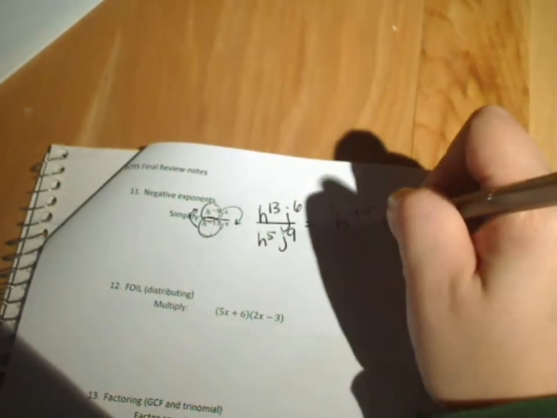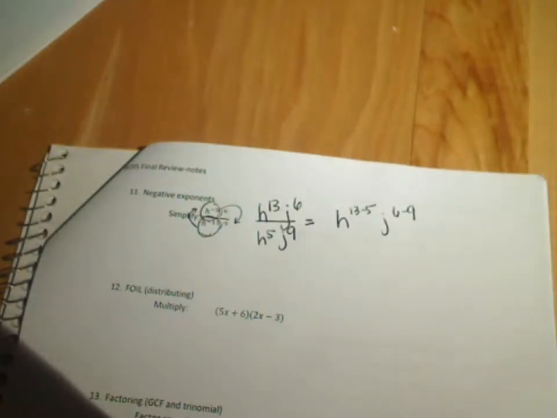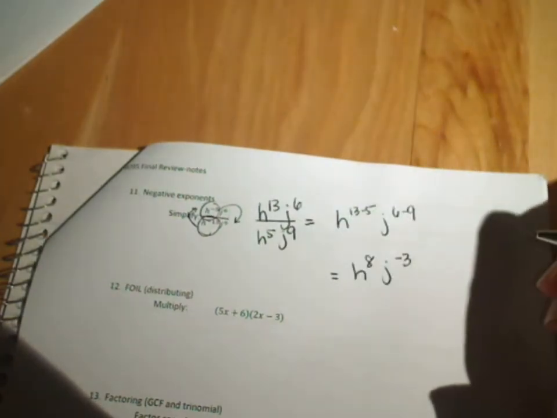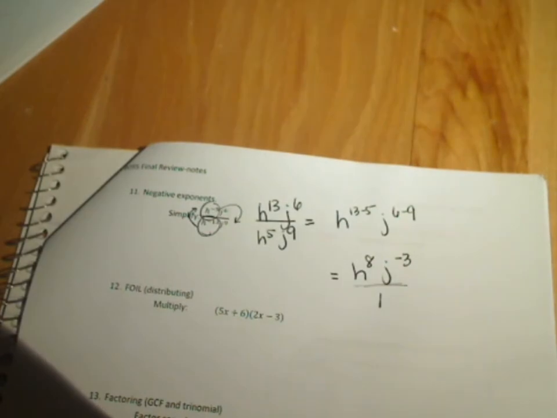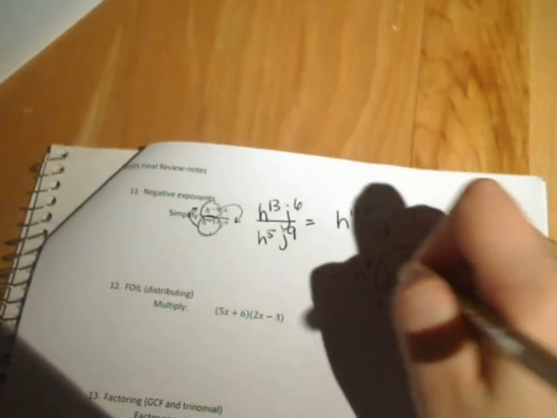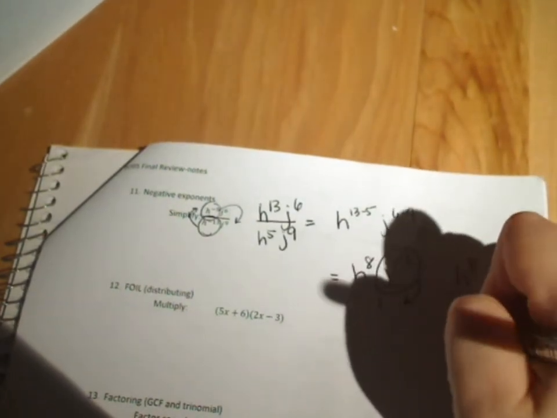Alright, so when we do this, we subtract exponents. We do h to the 13 minus 5, and we do j to the 6 minus 9. So I have h to the 8 and j to the negative 3. We'll just make this into a fraction, so over 1. Anytime you need a fraction, just make it over the number 1. And move this part down. That's what will make the exponent positive.